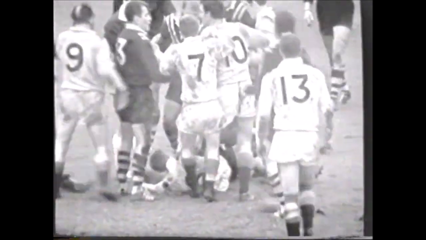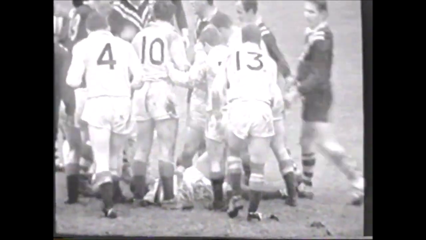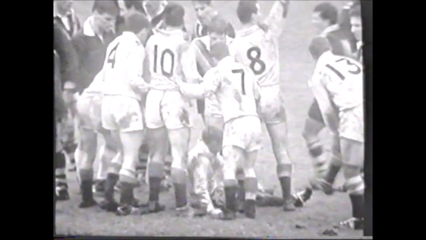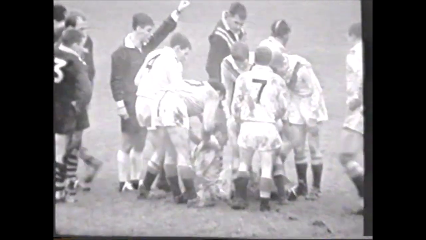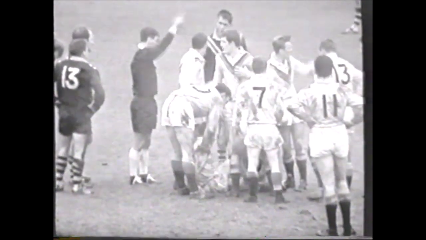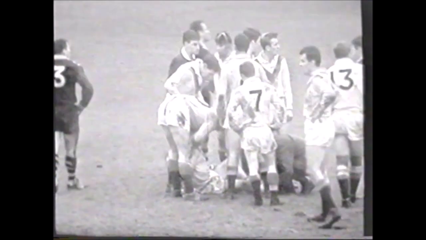It's been sent off. An Australian player, I think, has been sent off. And he's out. Is he out? Well, he's on the floor. Is it a penalty? Anybody going off? Yes, he's been sent off. We'll have a look at him.